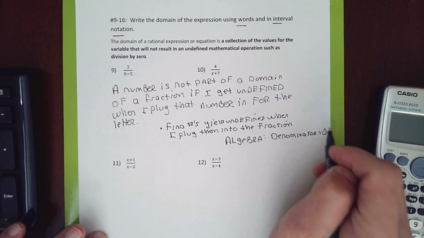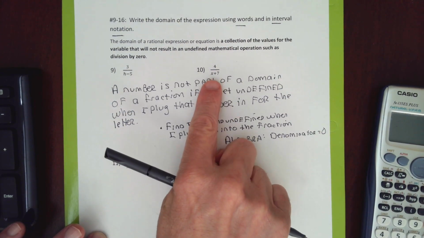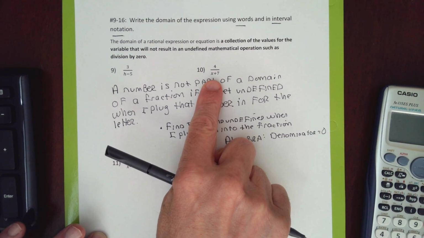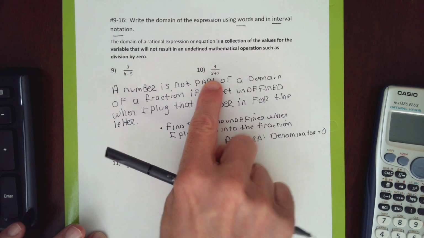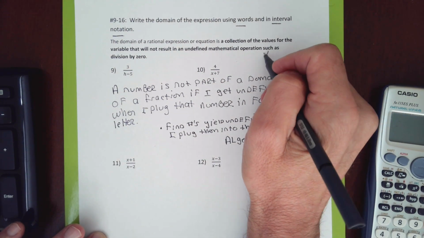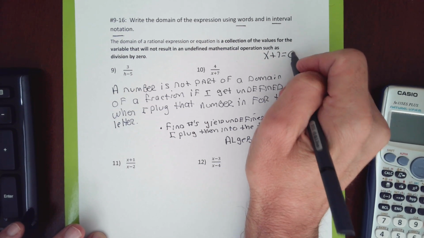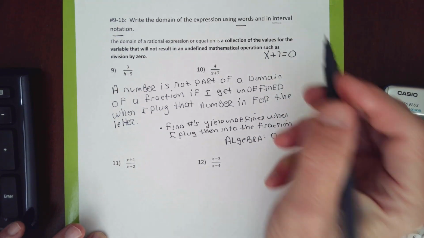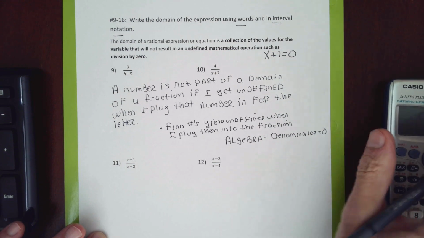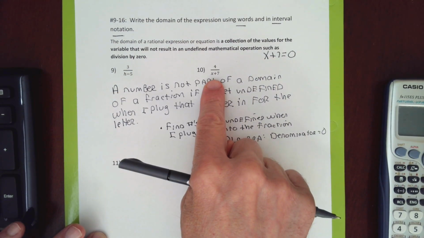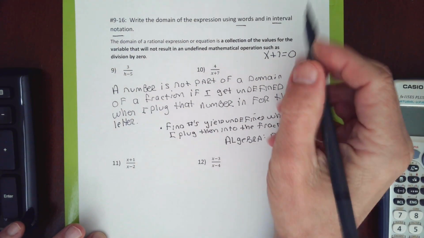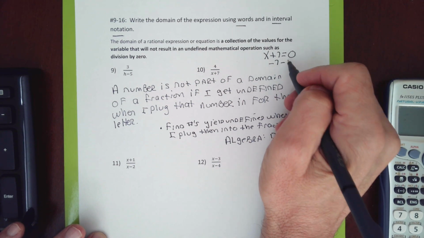So if I want to find the numbers that are not in the domain of the fraction 4 over x plus 7, the algebra first wants me to find the numbers that I can plug in and get undefined. And the only numbers I can plug in and get undefined are the numbers that make the denominator 0. I find those numbers by taking the denominator and setting it equal to 0.